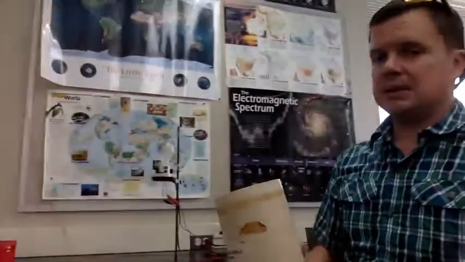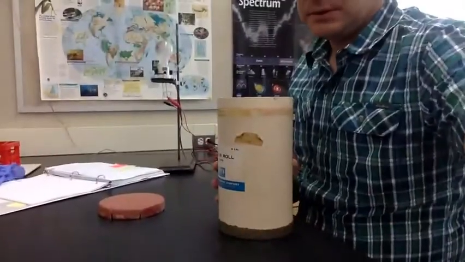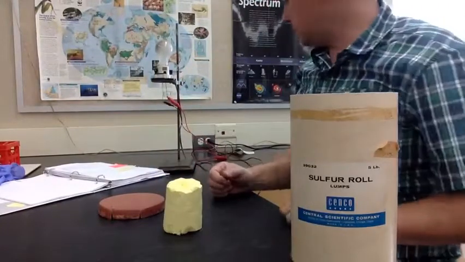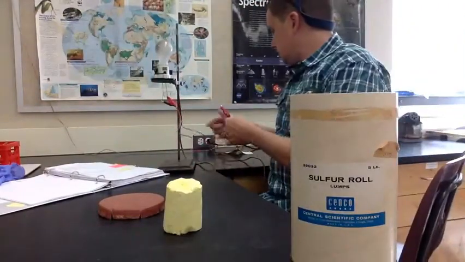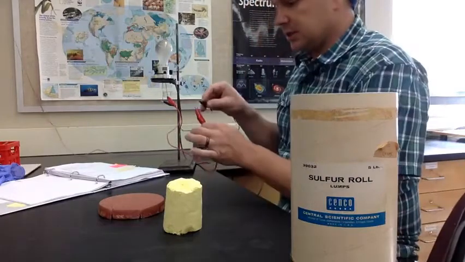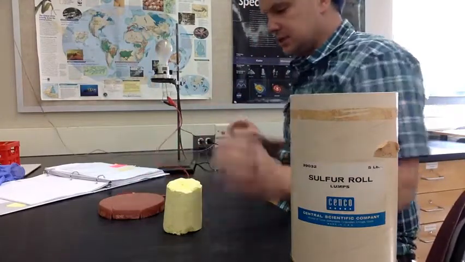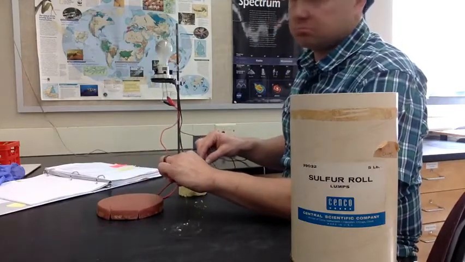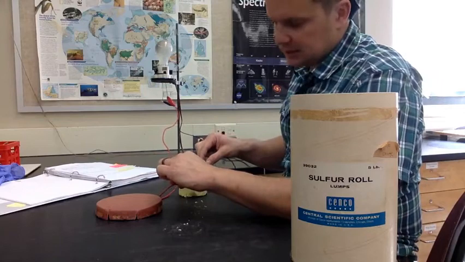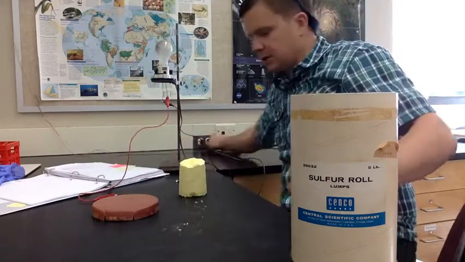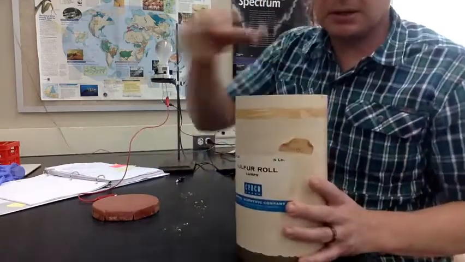So let's spin the camera over here. All right, you can see the light bulb. You can sort of see me. Got a chunk of sulfur. Put it out on the table. Plug this in. All right, check to see that it works. It does. Now let's touch the two pieces of sulfur. Not conductive. Okay, so this thing is not conductive. All right, put that away.